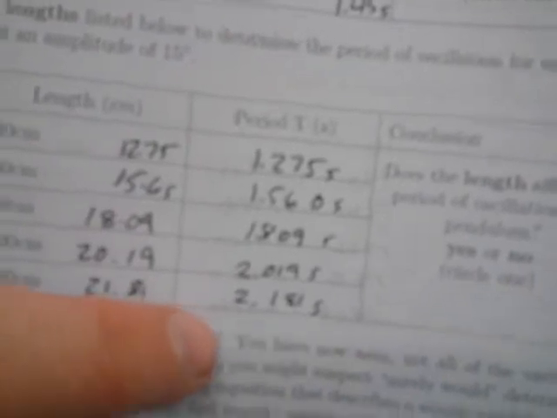So I think it's clear that in our data, for the length, it ran from 1.2 seconds to 2.1 seconds. That's a significant change. Whereas for our mass and for our amplitude, those were not significant changes. And so what seems to matter to the period is the length. Now the other thing that matters is the acceleration due to gravity, right? Because of what's going on here.